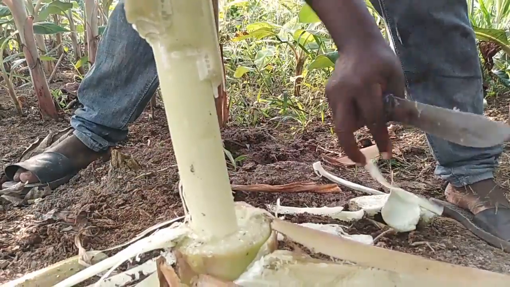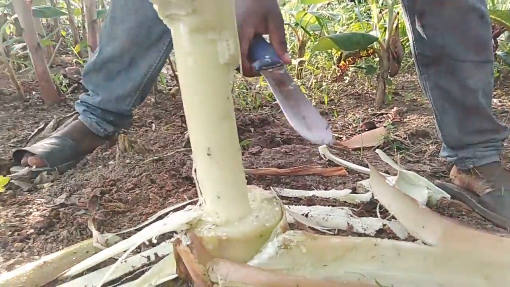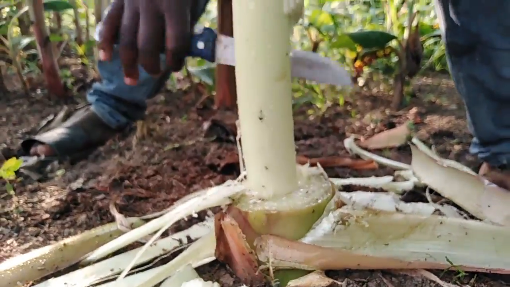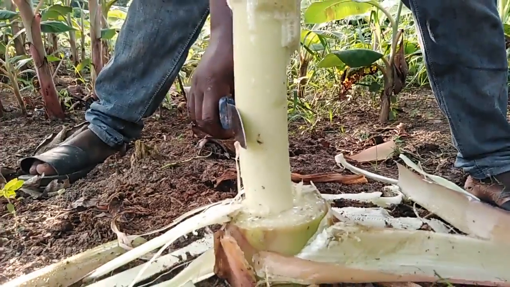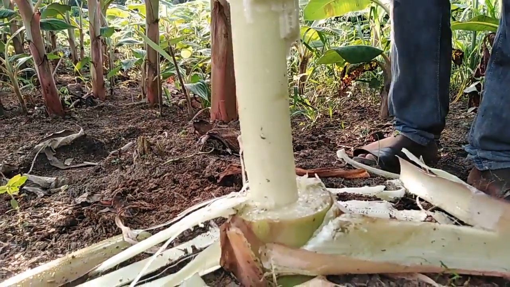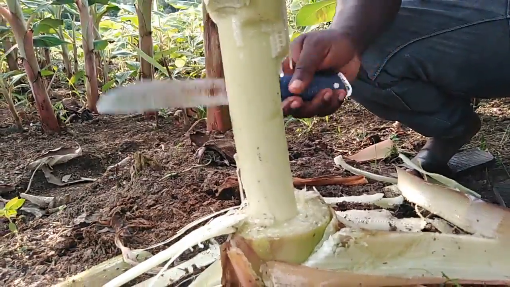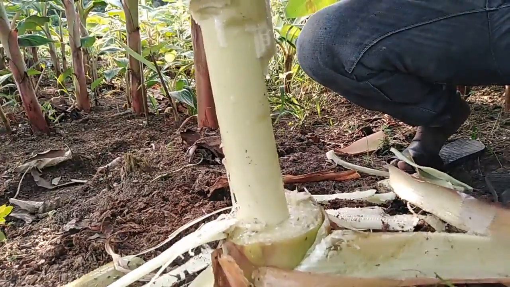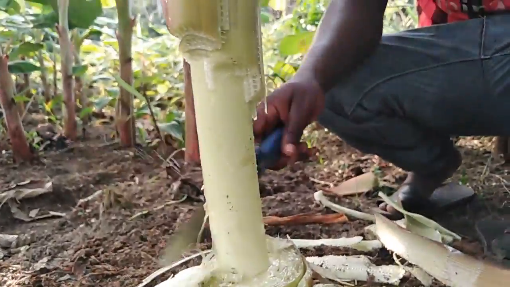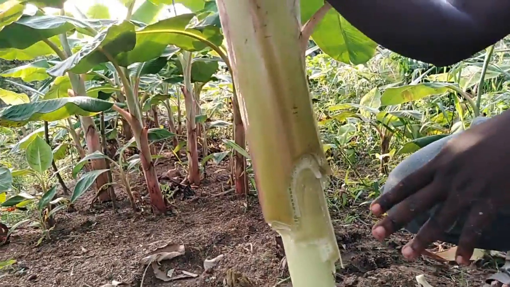Now you can see it is real. This is our pseudostem. These are the sheets which form the leaves. And this is what we term as an apical meristem. This I call the heart, the father, the mother of the whole stem of plantain. This one carries the genetic constitution of the whole plantain sucker or the banana sucker, as you can see.